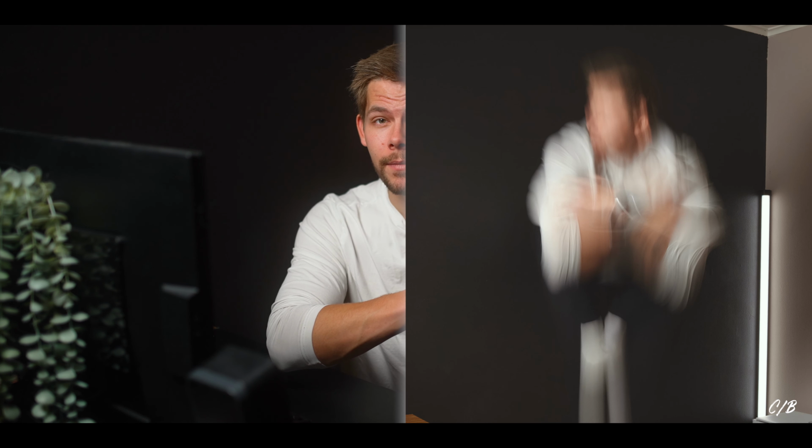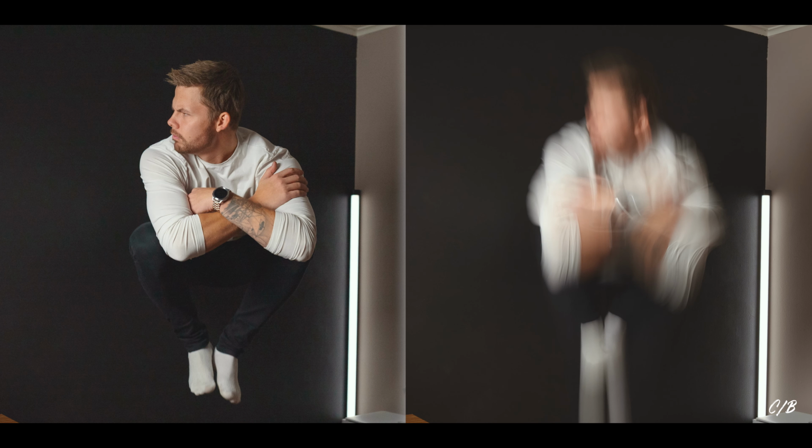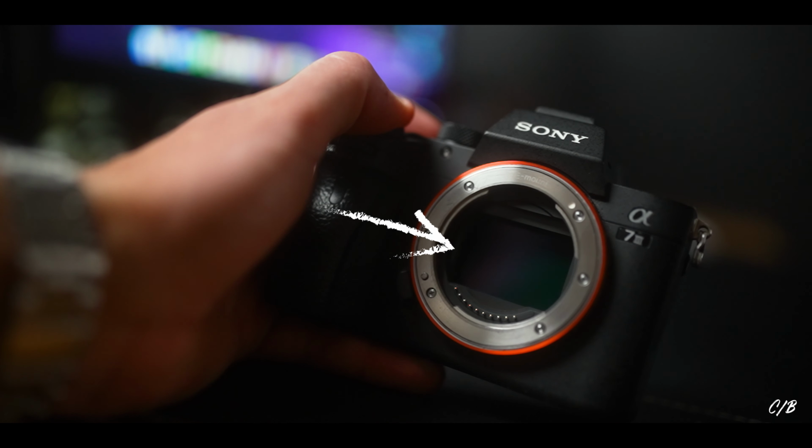And if you ask me, the easiest way to understand shutter speed is to look at it through a photo perspective. When you take a photo, it can either look like this, or it can look like this. And you know that lovely sound a camera makes whenever you take a photo? That's your camera's shutter opening and closing.